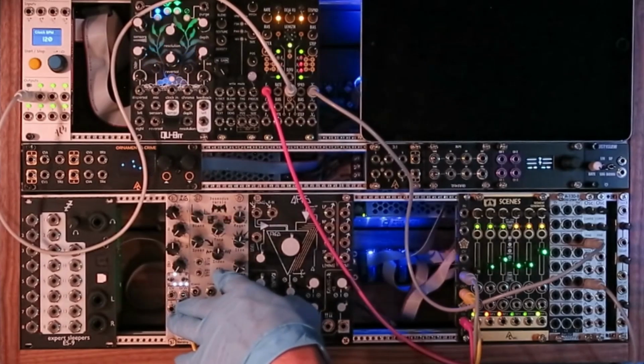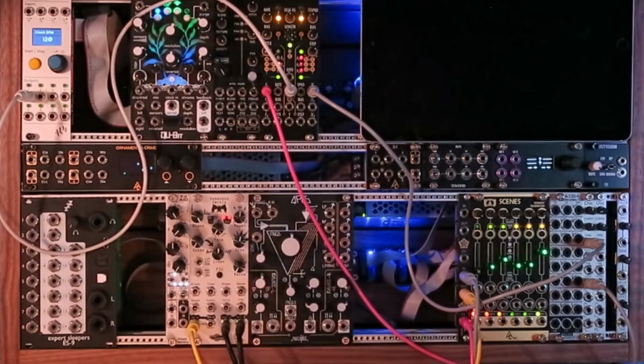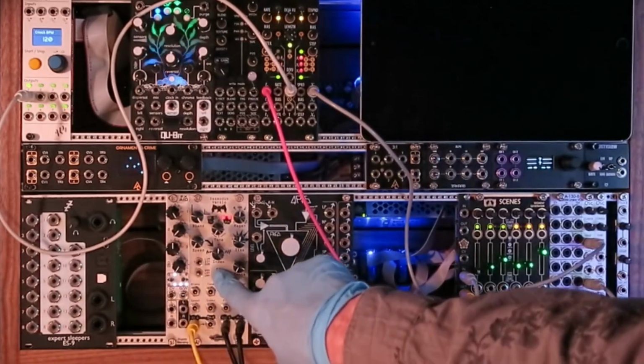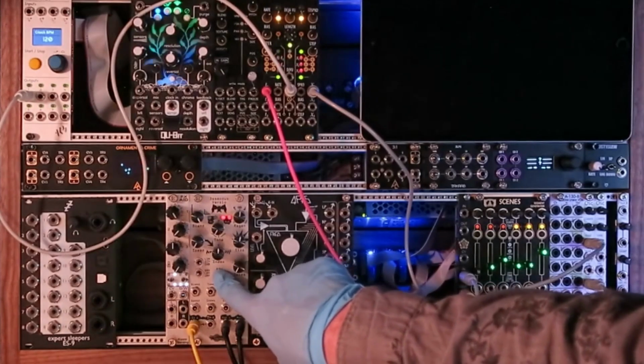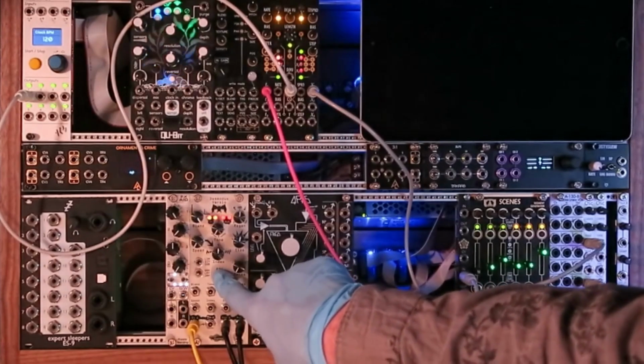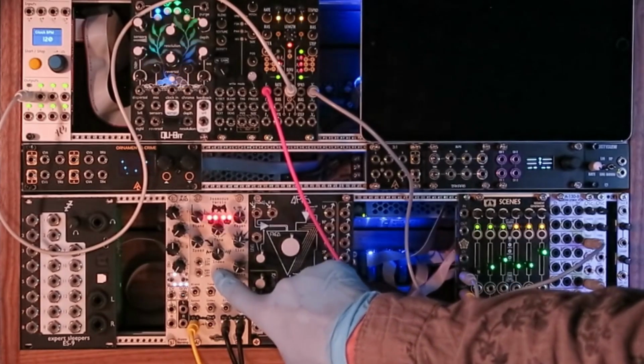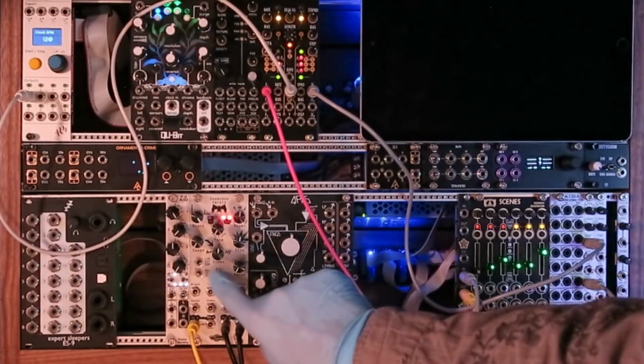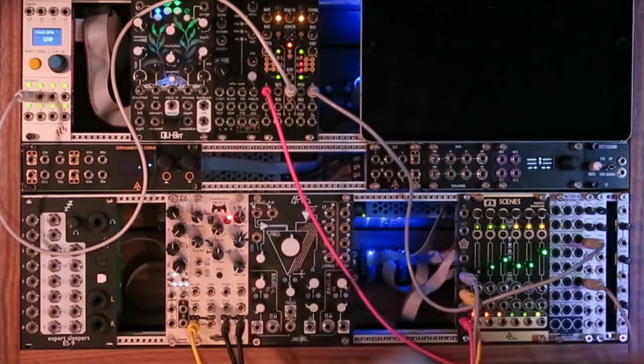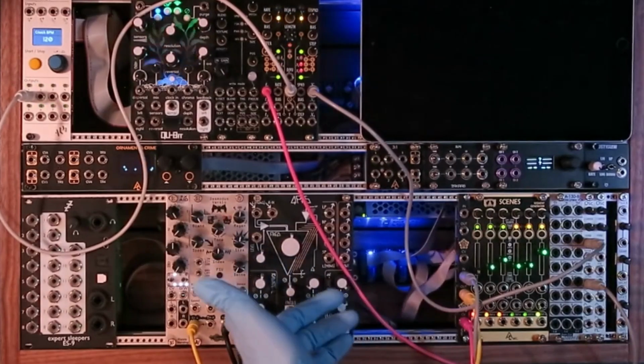If you hold it down for 10 seconds in this mode, and then confirm again, now it's buffer freeze. So this freezes the buffers. And of course, there's CV control over everything, so you can CV control the freeze as well.